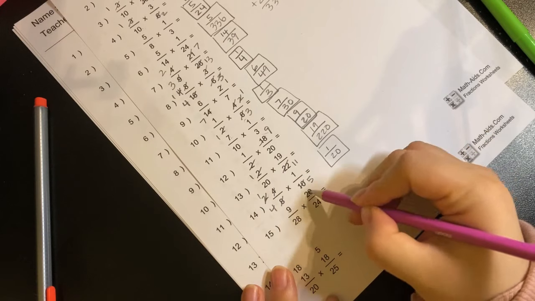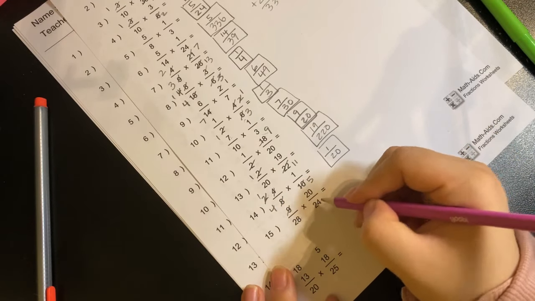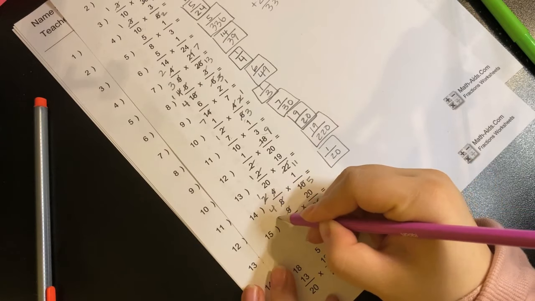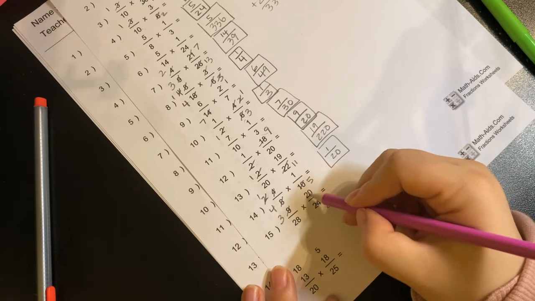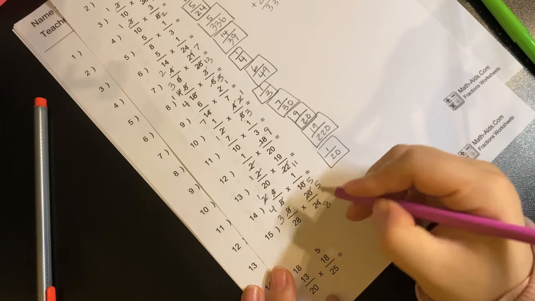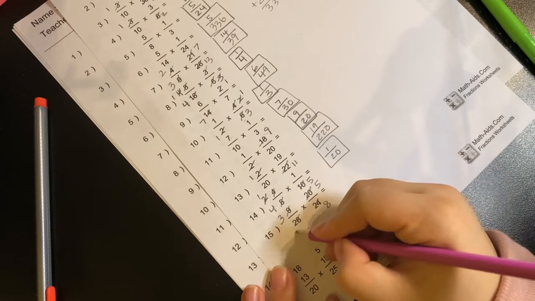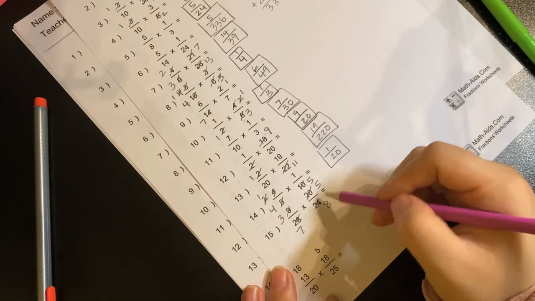And let's do both. So 3 goes into both 9 and 24. So 3 goes into 9 3 times. 3 goes into 24 8 times. And a 4 goes into both of these. So 4 goes into 20 5 times. 4 goes into 28 7 times. And nothing else. 3 and 7, 5 and 8, nothing.